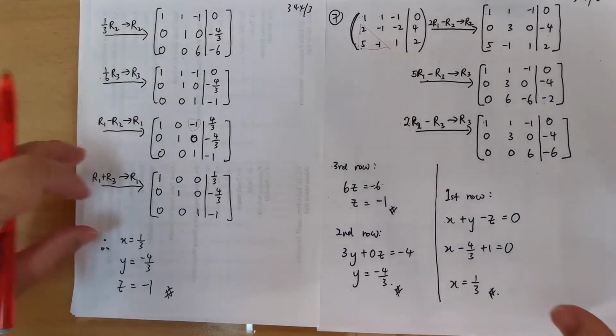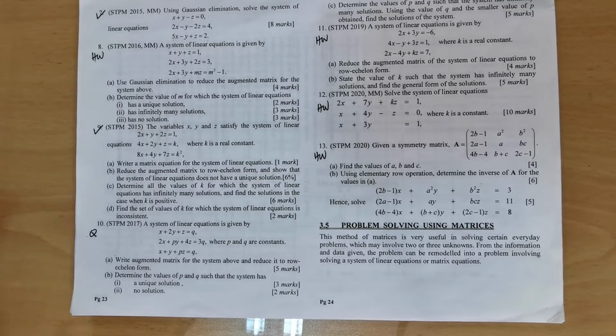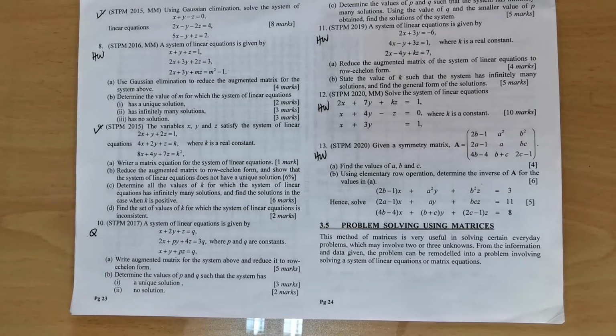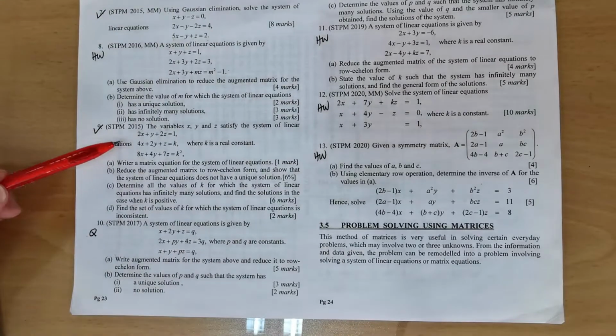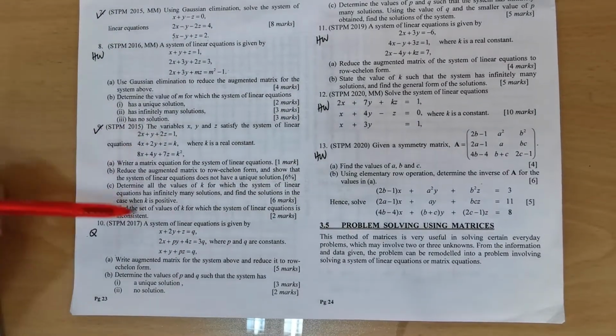All right. Okay. So next. All right. Next will be question 9. Okay. Question 9, STPM 2015. This is a long question. This is a 15 marks question.